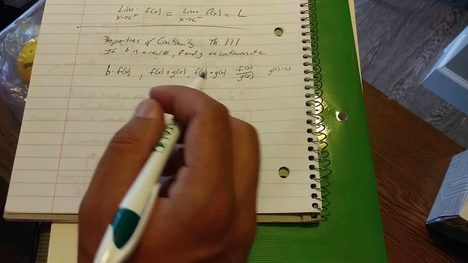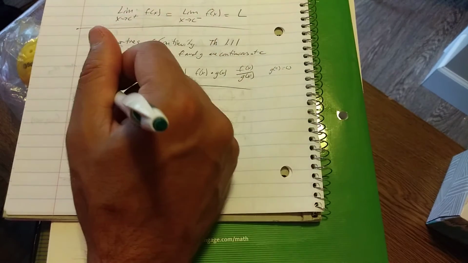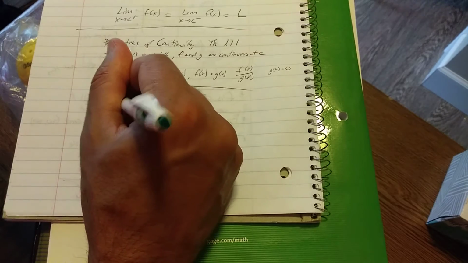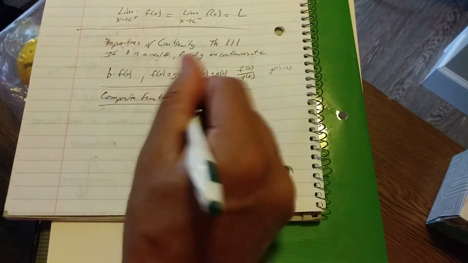Same is also true with a composite function, f of g. This is theorem 1.12.